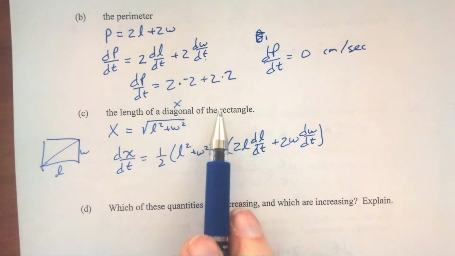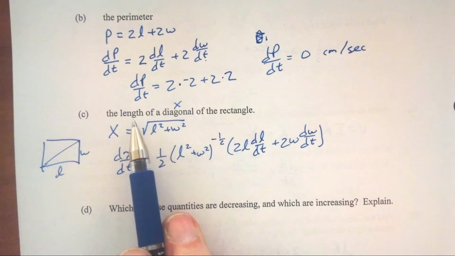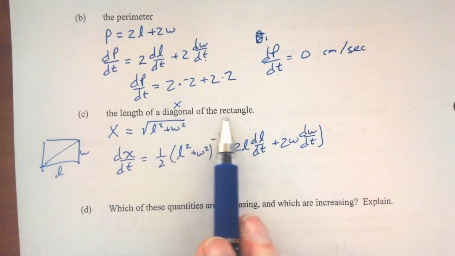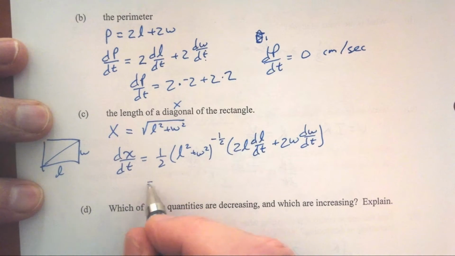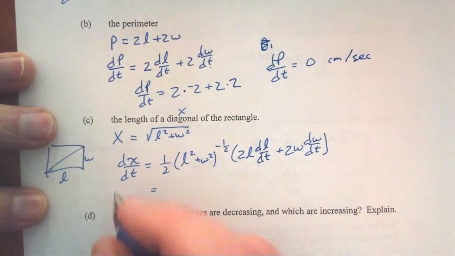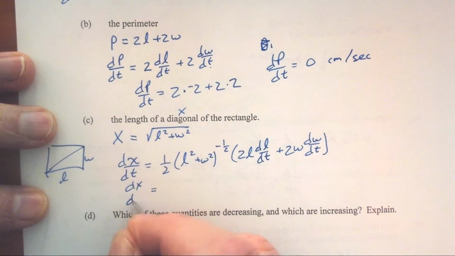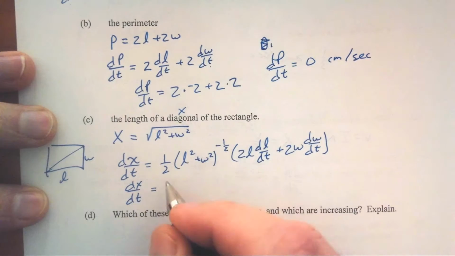The length of the diagonal, we're finding the rate of change of the length of the diagonal of the rectangle. So what do we know here? We have a length of the diagonal, dx/dt. Box myself in here. 1/2.